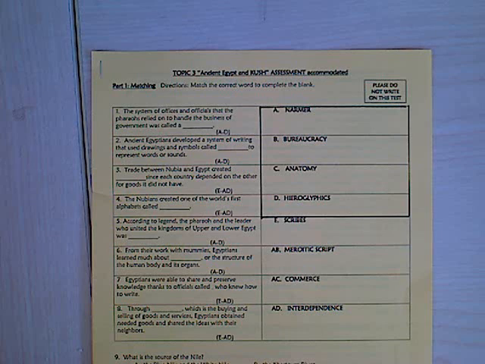Number 10, Egypt's black land was caused by A, the damming of the Nile River. Skip B. C, the deserts surrounding the Nile. Or D, yearly flooding of the Nile. Number 11, Amon-Ra, Isis, and Horus were, skip A, B, sacred texts in Egyptian religion. C, the names of Egyptian gods. D, the names of Egyptian pharaohs.